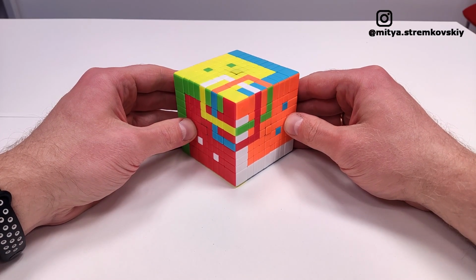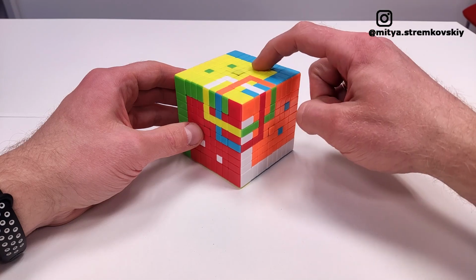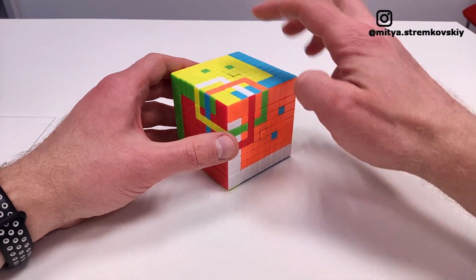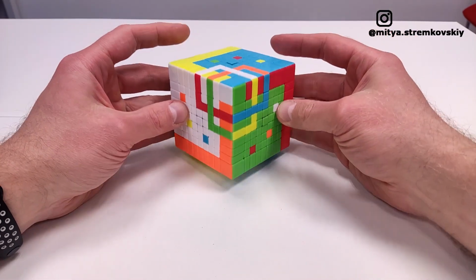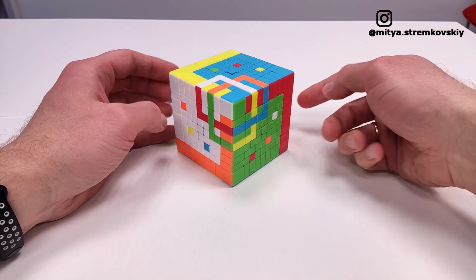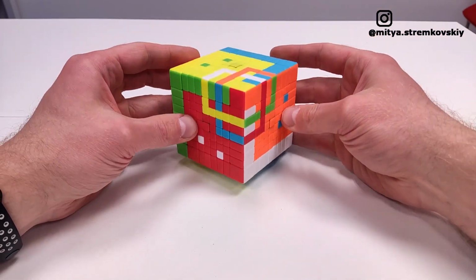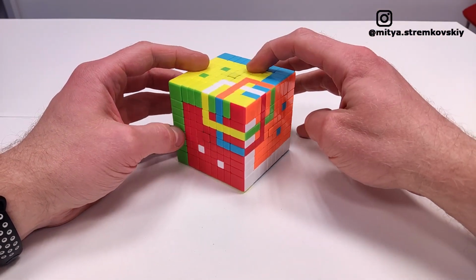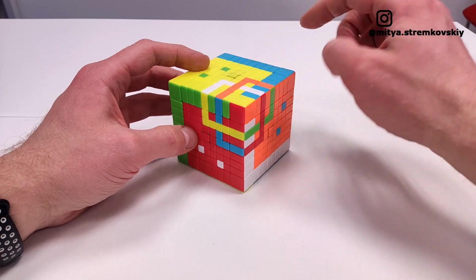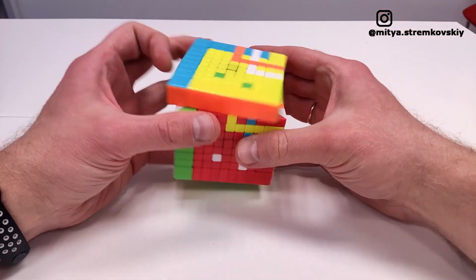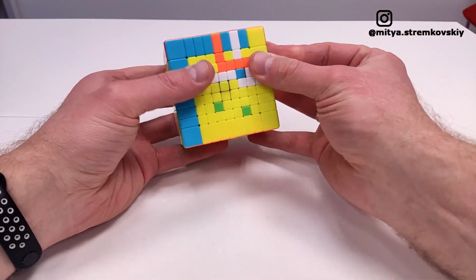All we need is to add extra more piece there, I believe, just to have same 3 pieces placed on each center. And I'll put red here just because red doesn't match any of these colors, like this.